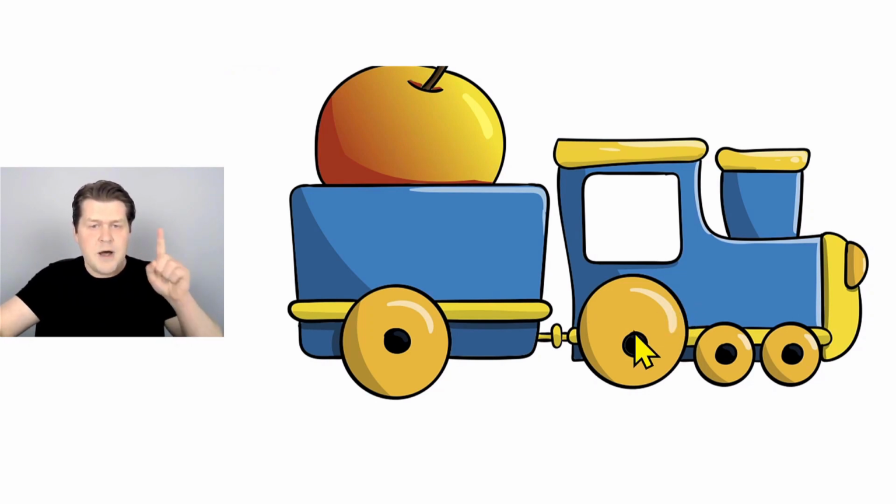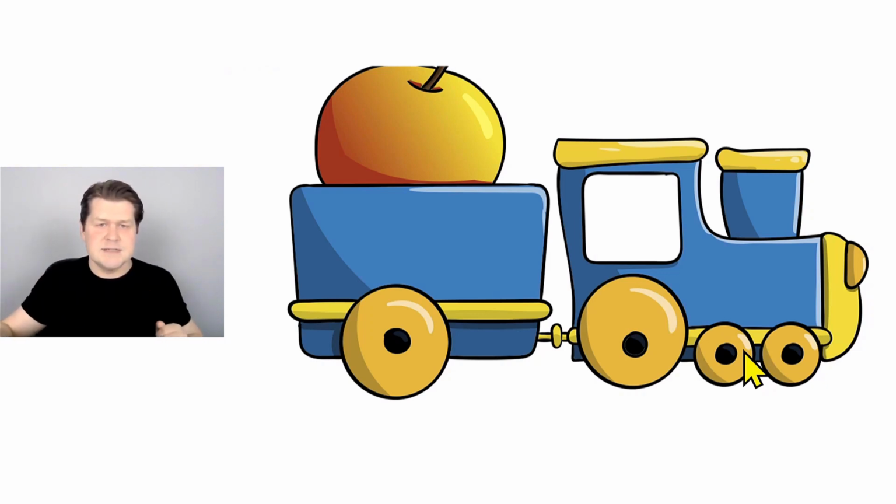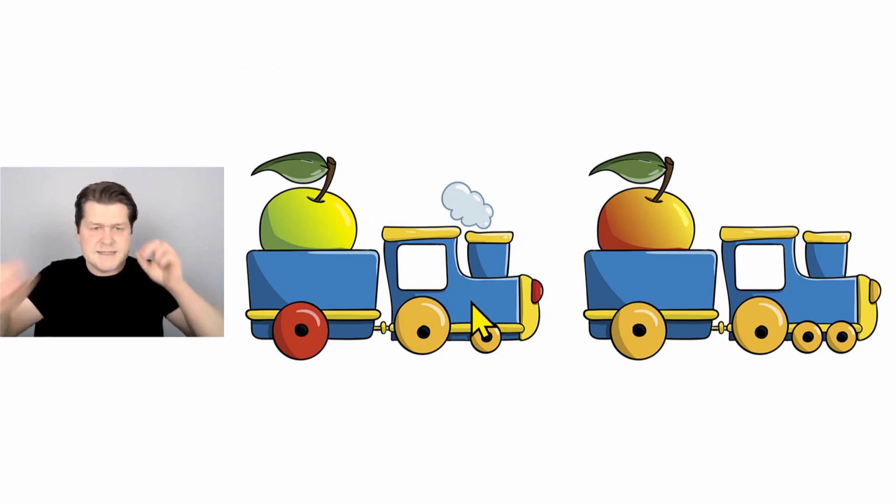There is one big wheel and 2 small wheels. So on this engine, we can see 2 wheels, but on this engine, we can see 3 wheels. So there's one difference between this picture and this picture.